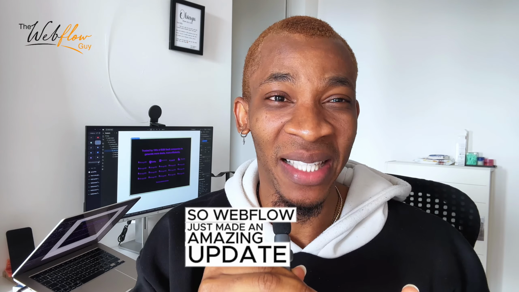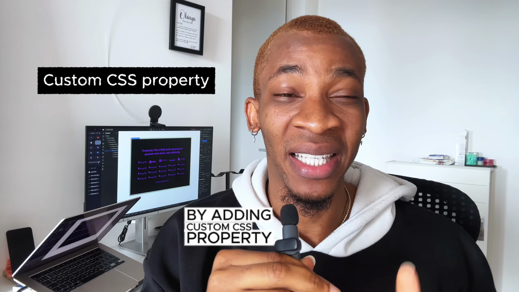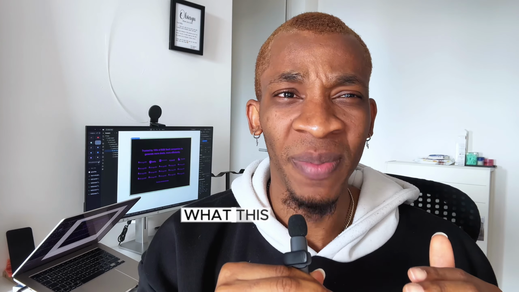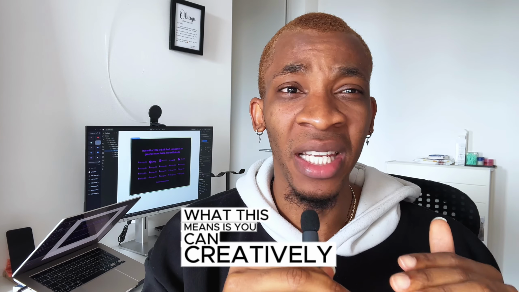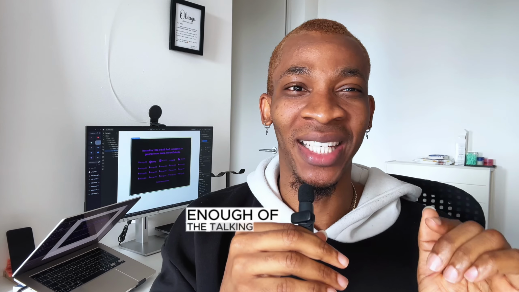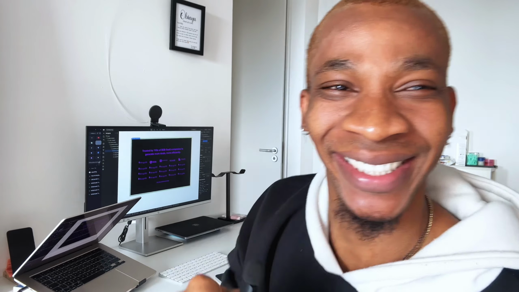Hello everyone. So Webflow just made an amazing update by adding custom CSS property inside of the designer. What this means is you can creatively customize HTML elements whichever way you want. This is indeed a game changer. Enough of the talking. Let's jump right into it.